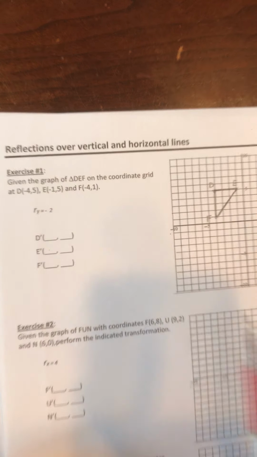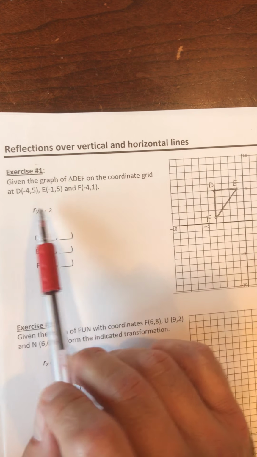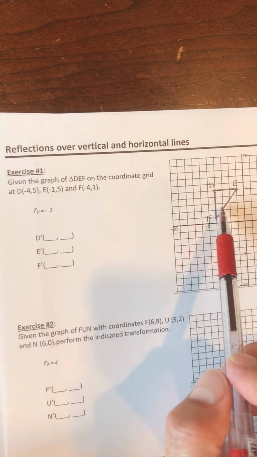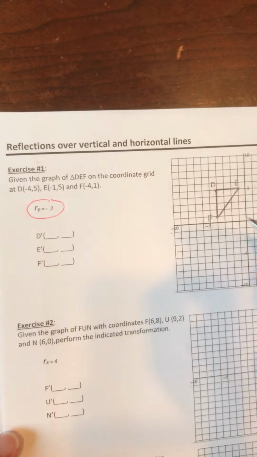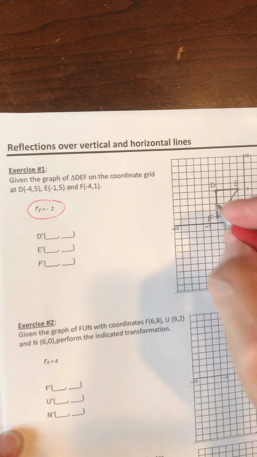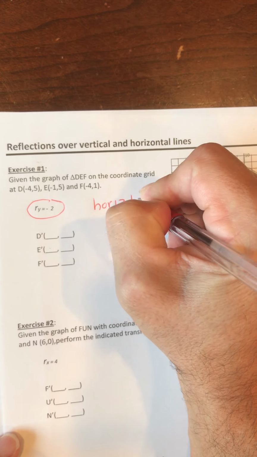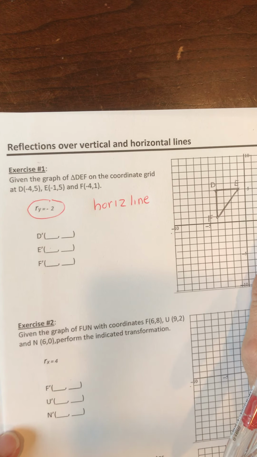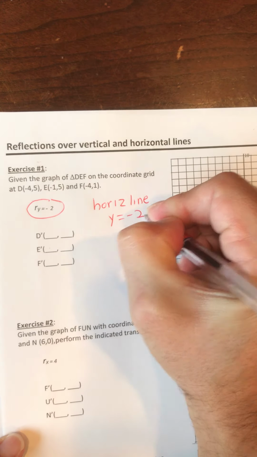All right, check it out. Exercise 1 on this page is reflections over vertical and horizontal lines. Again, I graphed the triangle to save some time. We're going to do reflection over y equals -2, which is a horizontal line. This is how you graph y equals -2.